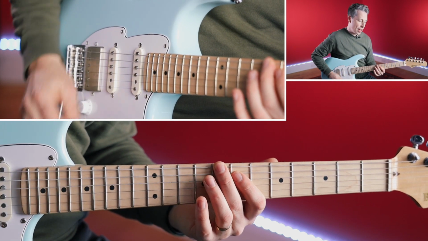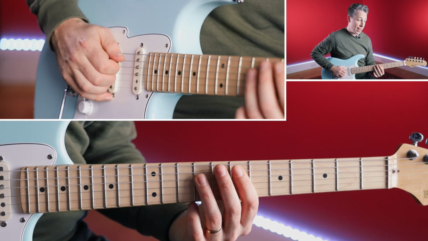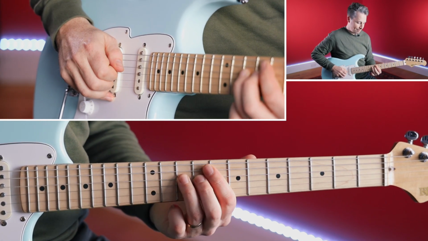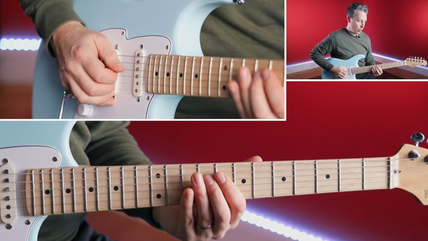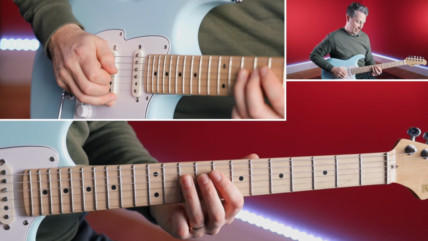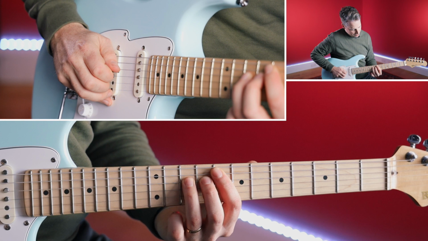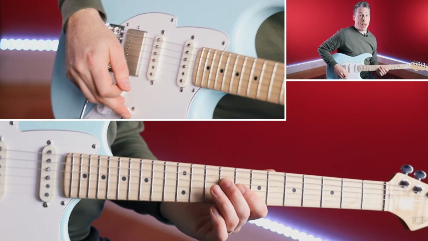Then I'm going to go through another set of intervals here. So back to the fifth. Then I'm going to jump a fifth above that and do that little thing there. Okay, so again, working through some of the core notes. So we've got those two notes there, the 9th up to the 10th. Okay. And again, just part of that A minor scale.